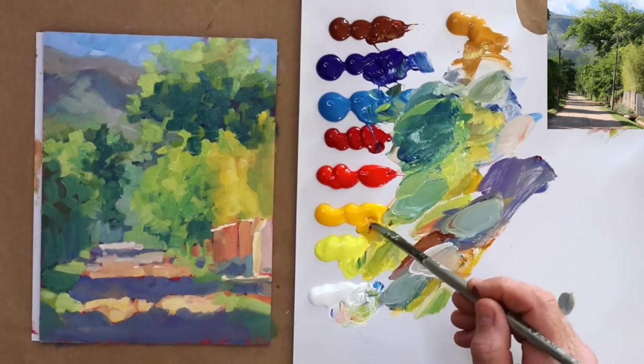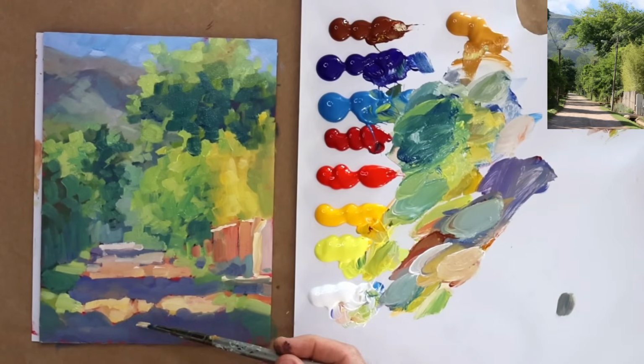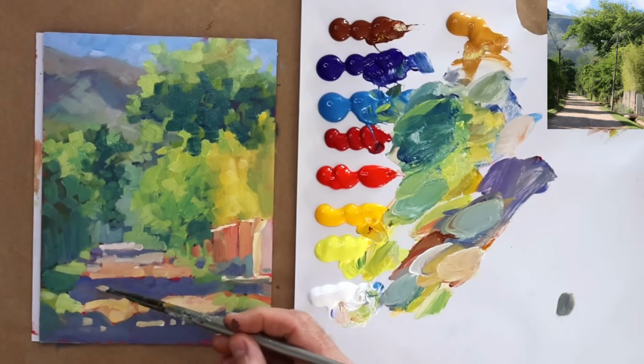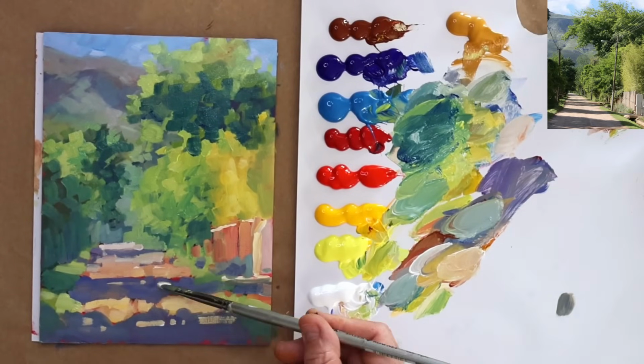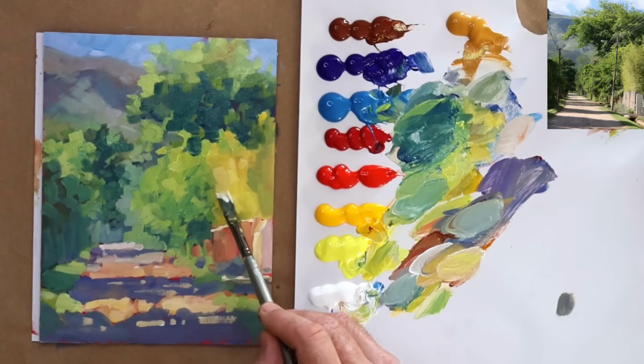So finding references, well, there are sites where you can get beautiful reference photos online, Unsplash, Pexels, and a few others. You don't even have to pay for premium photographs. On the downside, though, you may find your painting has been done by somebody else using the same reference.